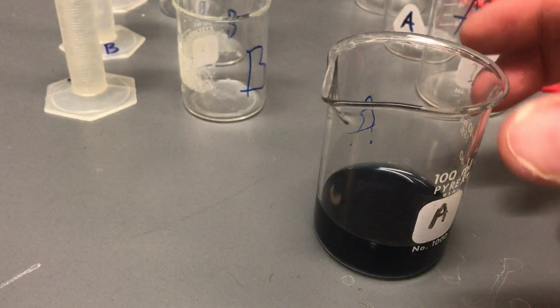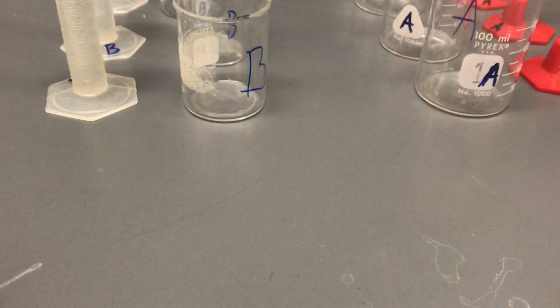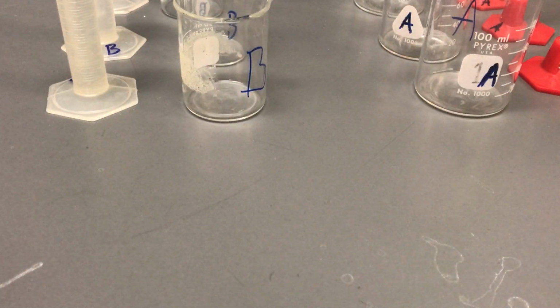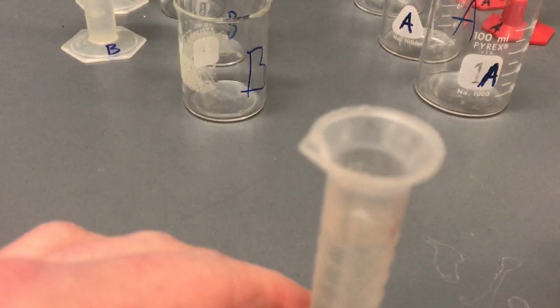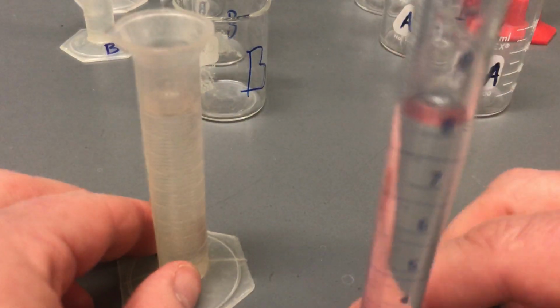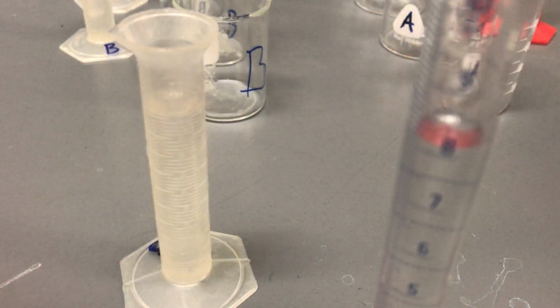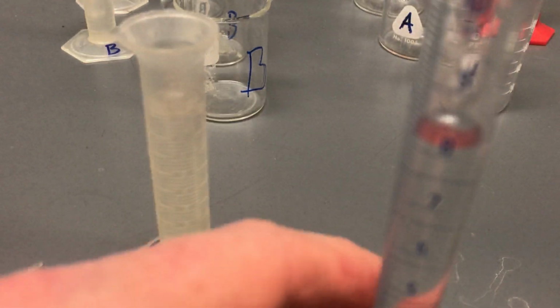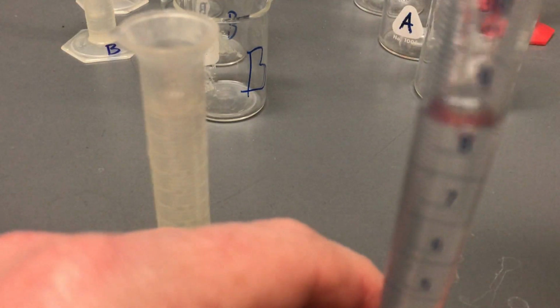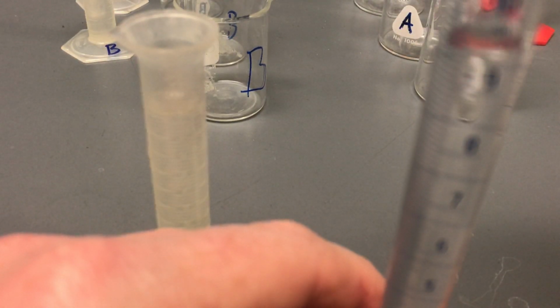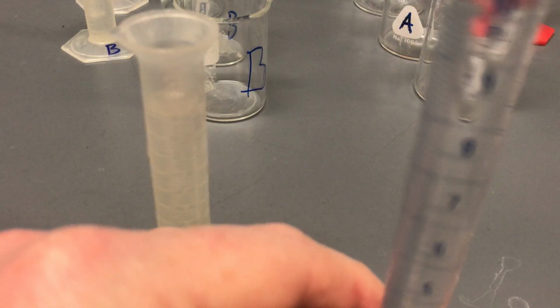Okay, so notice how that went relatively quick. So I'm going to get those ones out of the way. And the second one, notice I don't have 10, I'm only up to 8. And so I'm going to add 2 milliliters of water to this. And so now we're up to the 10 mark.